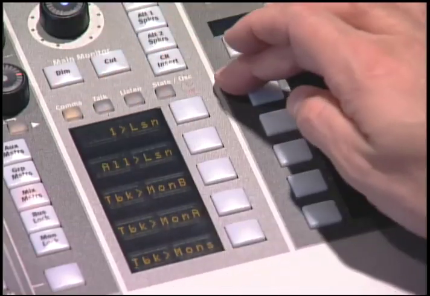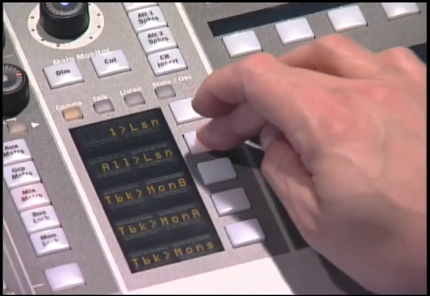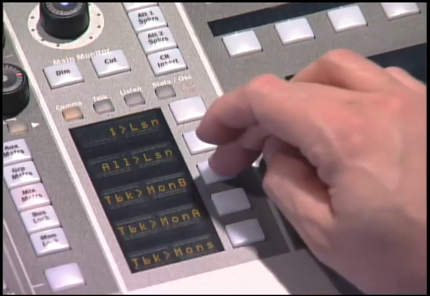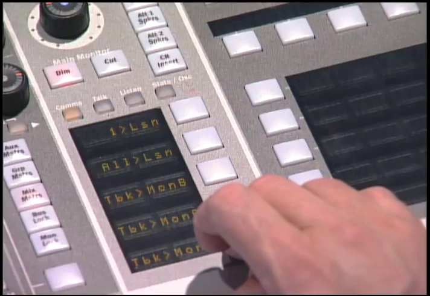Going back to my comms page, I can either listen to my first listen mic, I can listen to all my listen mics, or I can talk to my B monitor, my A monitor, or talk to all of my monitors.